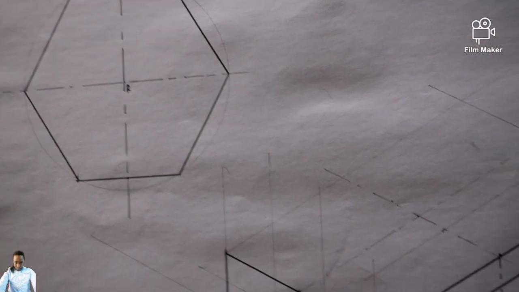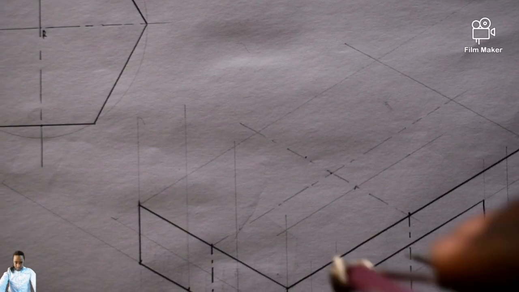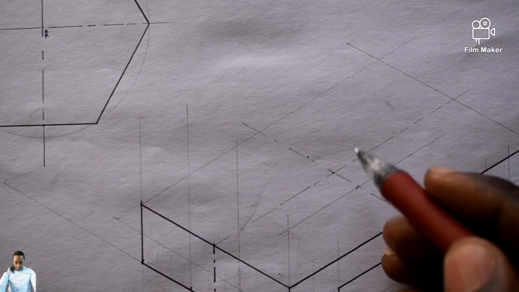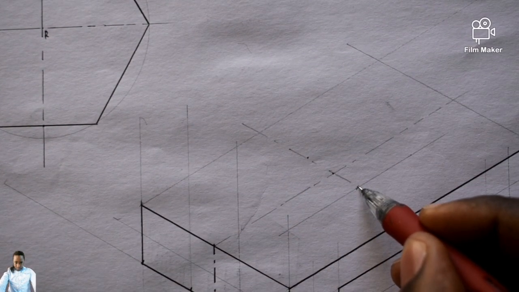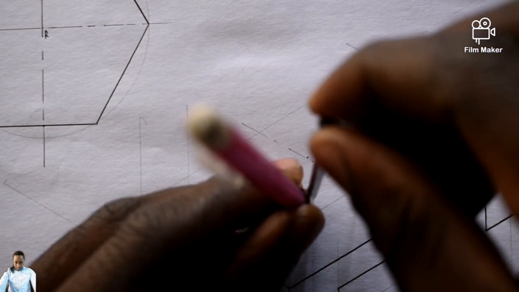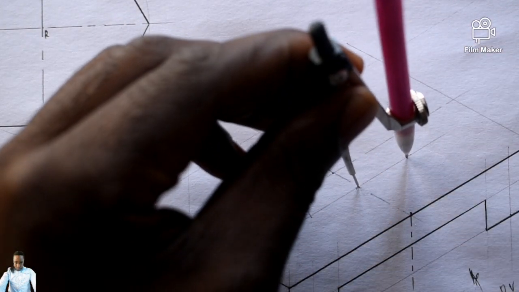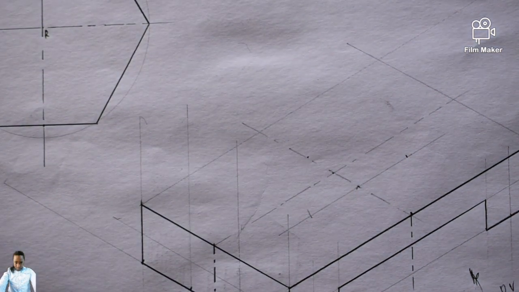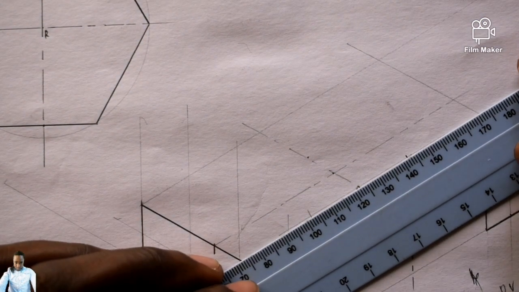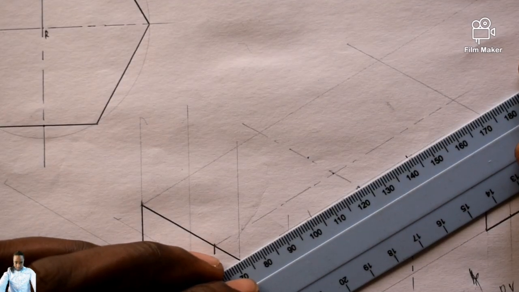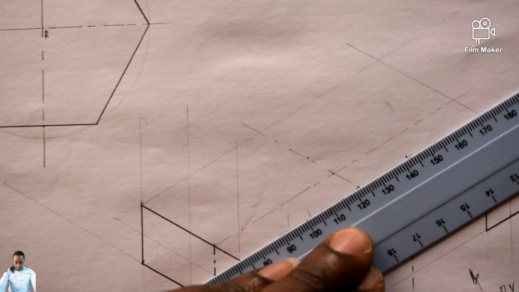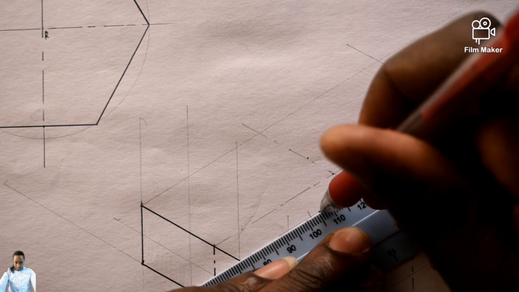Now I go back to my drawing and place it at this point. I mark here, and I mark right here. This one I can give a dark line.